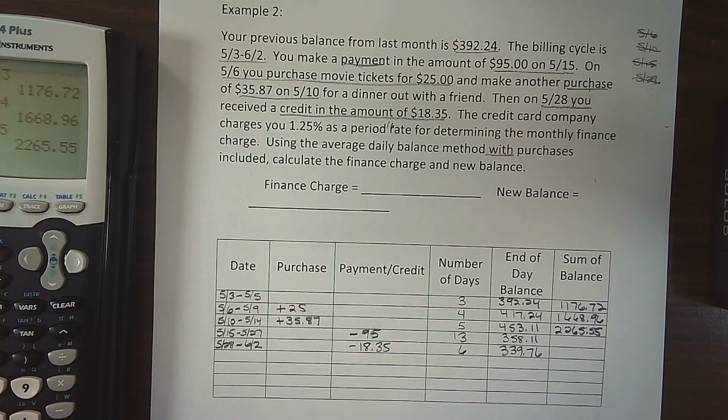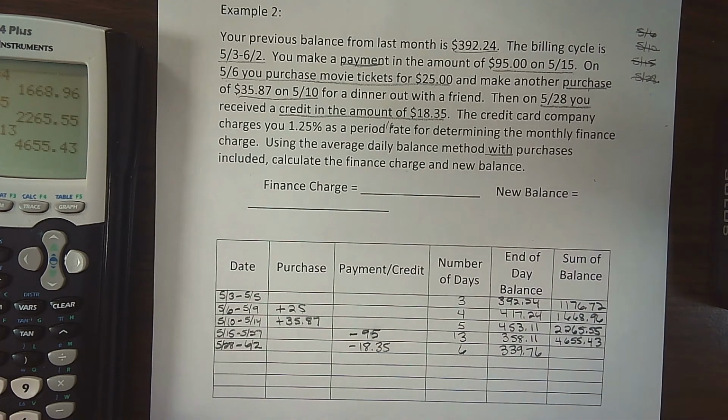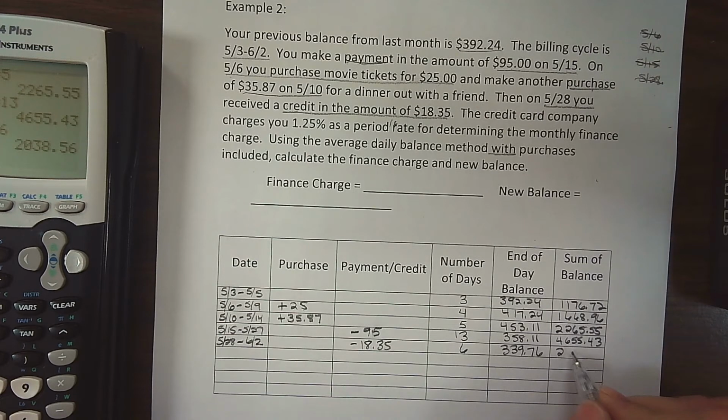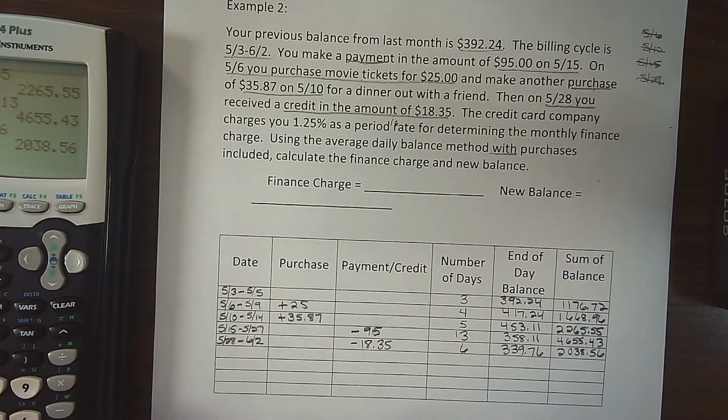$358.11 times 13 days would give me $4,655.43. And $339.76 times 6 days would give me a total of $2,038.56. And I'll add all those together.